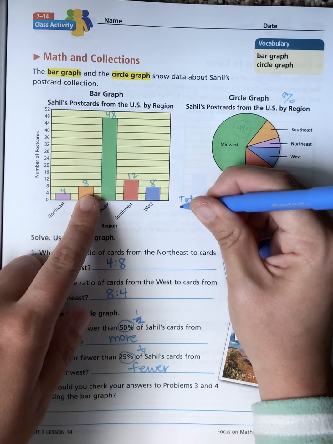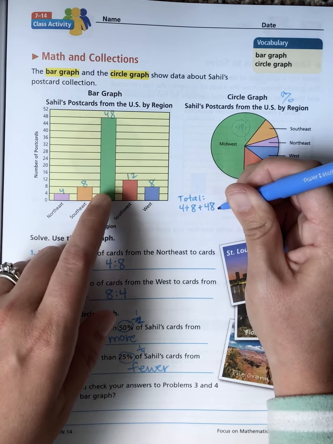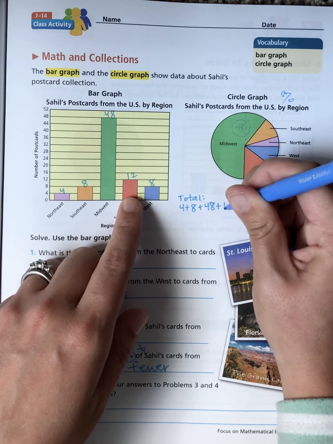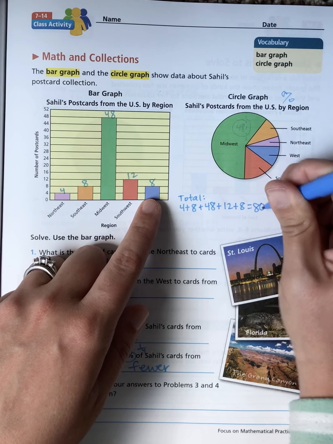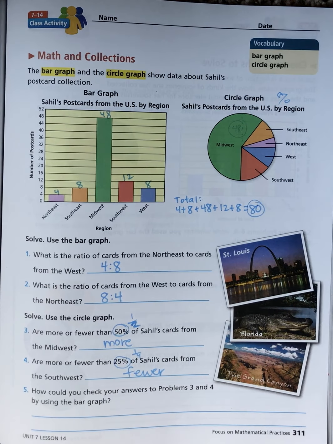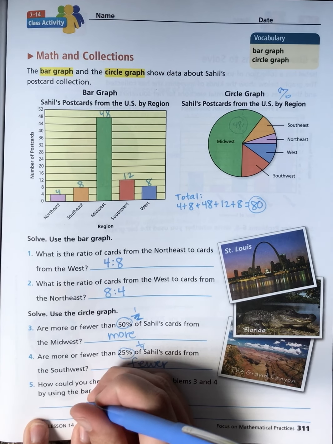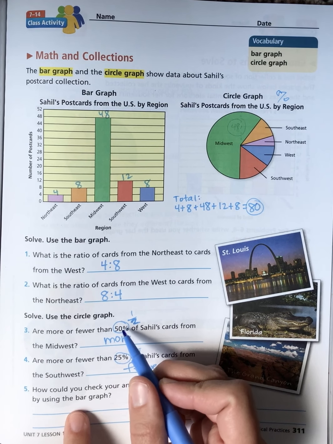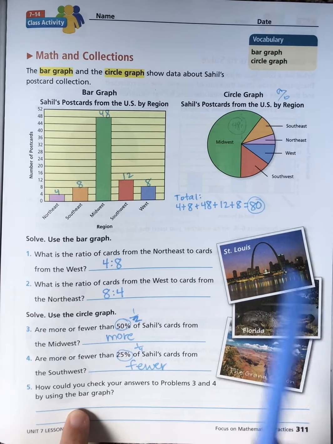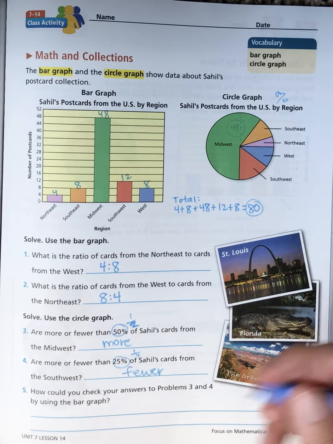4 plus 8 is 12, plus 48 more is 60, plus 12 more is 72, plus 8 more is 80. So there's 80 cards total. And I'm just going to do this without writing a bunch down here, but if I wanted to figure out 50% of her cards and the total was 80, well, 50 is half, remember? So what's half of 80? Half of 80 is 40.